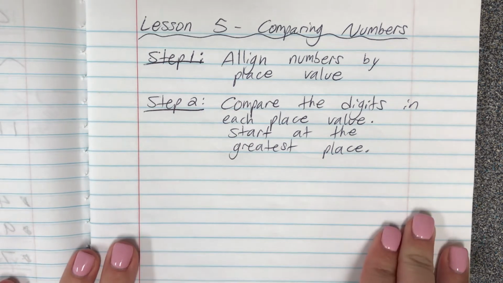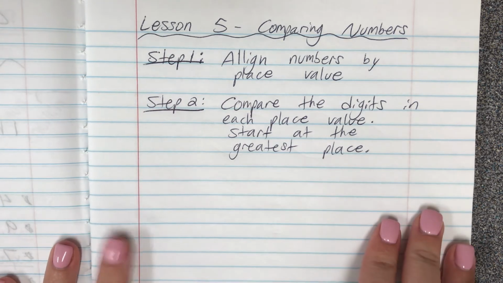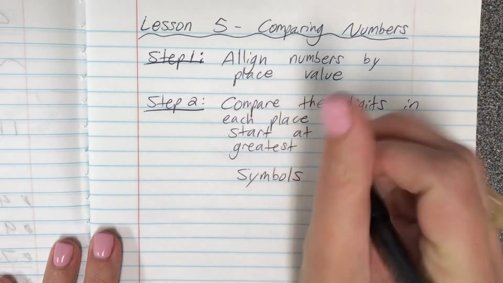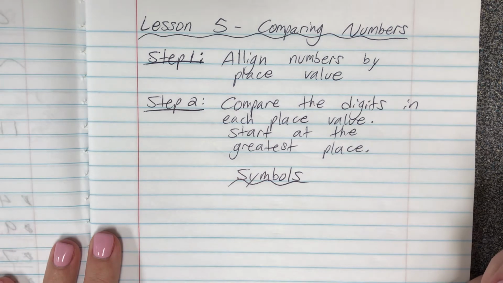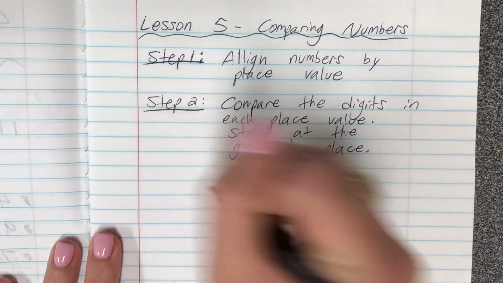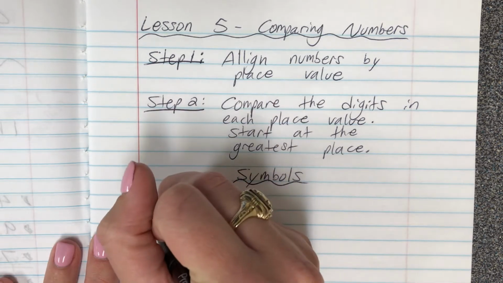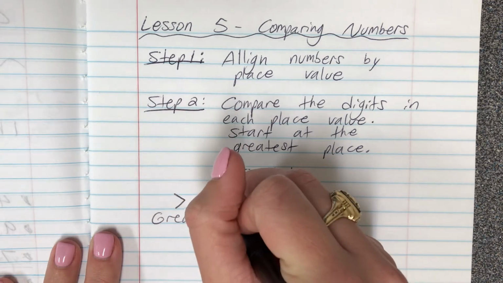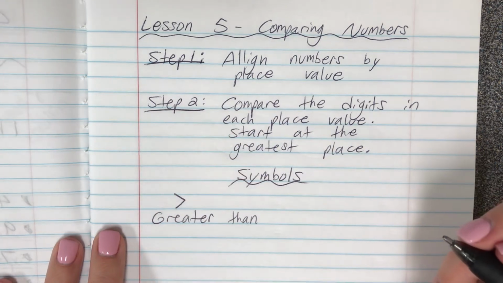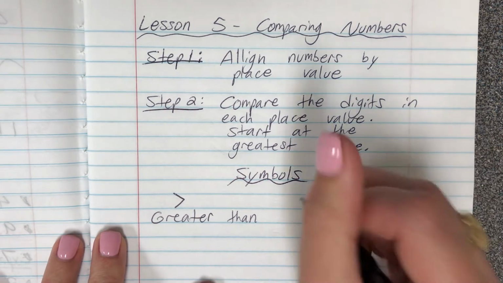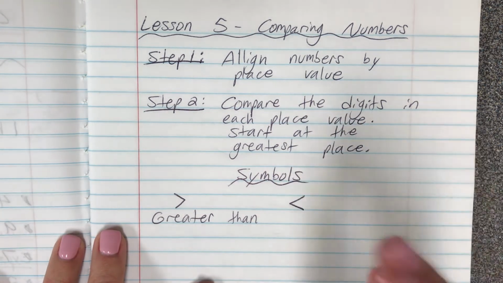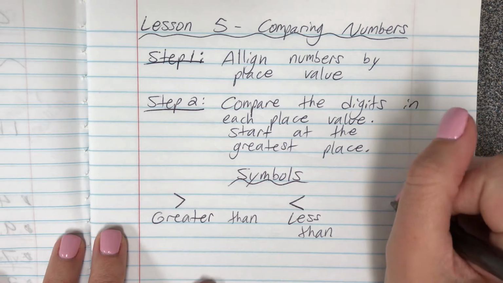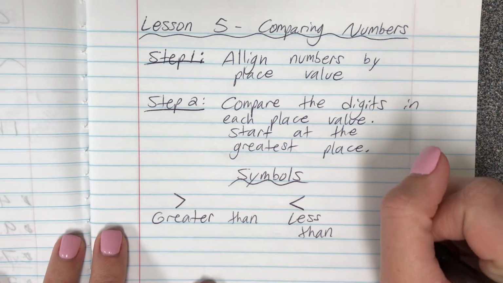So now we're going to talk about our symbols, just to make sure we know which ones are which. Right in the middle, I'm going to write symbols. We're going to start with greater than, because that one is used a lot. So this one's going to be greater than. Whenever you see that, you're going to say this number is greater than this other number, but we'll practice that in a minute. The next symbol is the same thing, just flipped the other way, and this one is going to be less than. And then the last one, which I know we are very familiar with, is equal to.